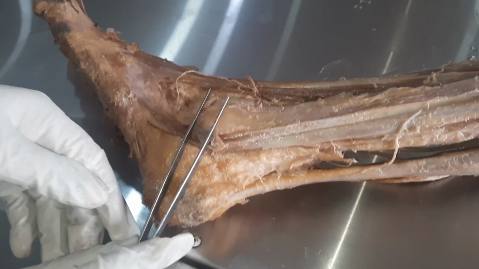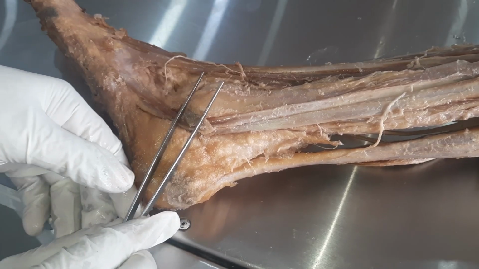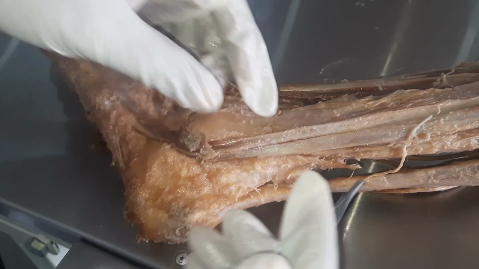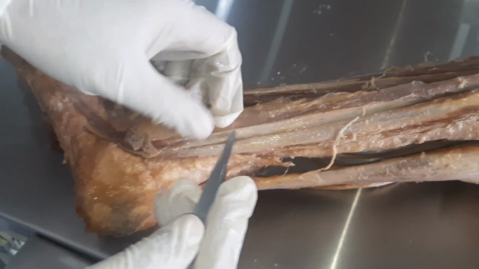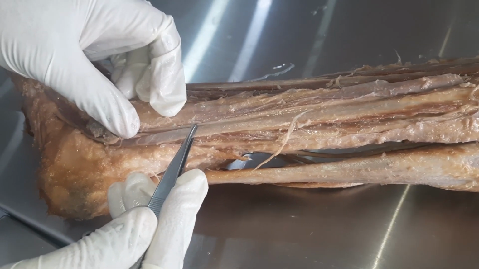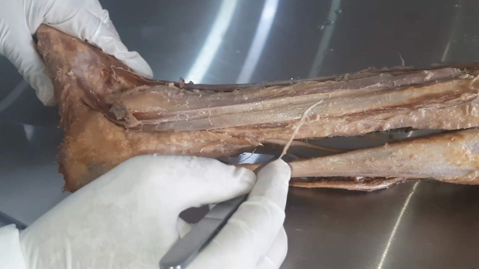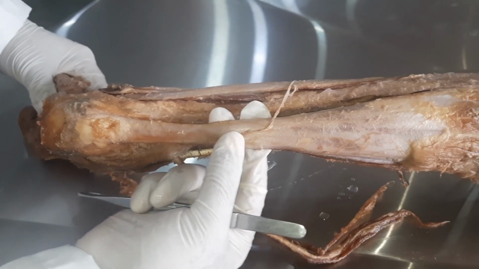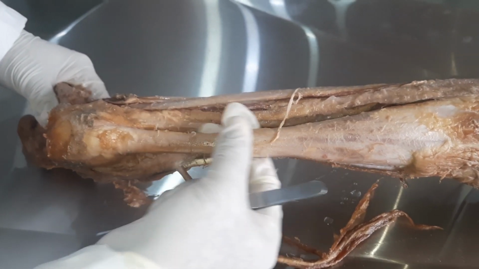There is a retinaculum here that is called the peroneal retinaculum, which is holding these two structures. Remember, peroneus brevis is close to the fibula. Peroneus longus lies over the peroneus brevis. This muscle, which is seen attached to the calcaneus, that is the tendon of Achilles.